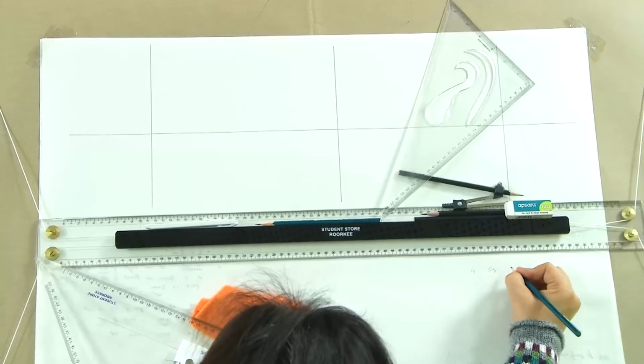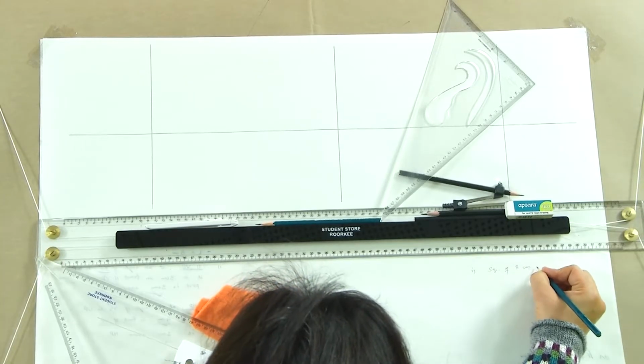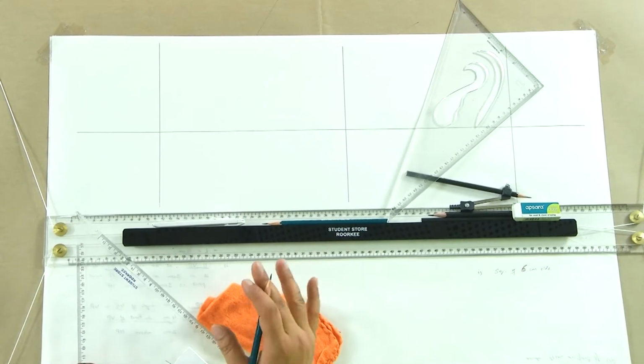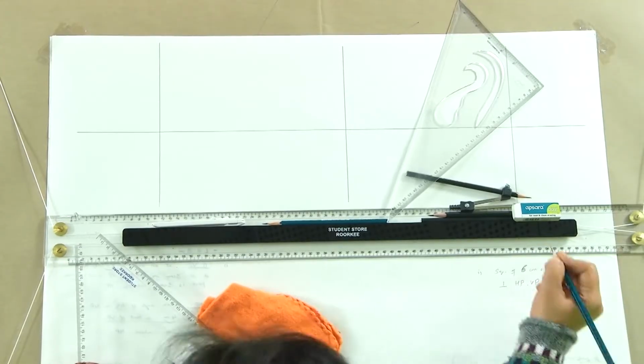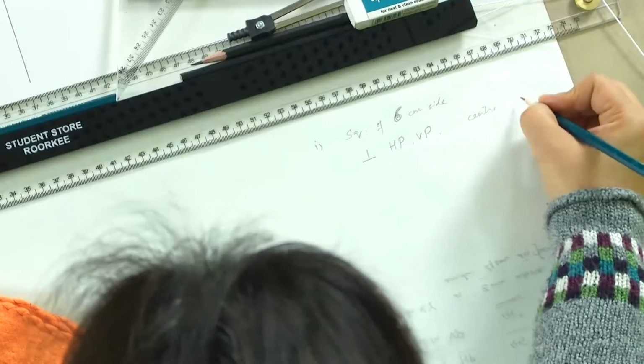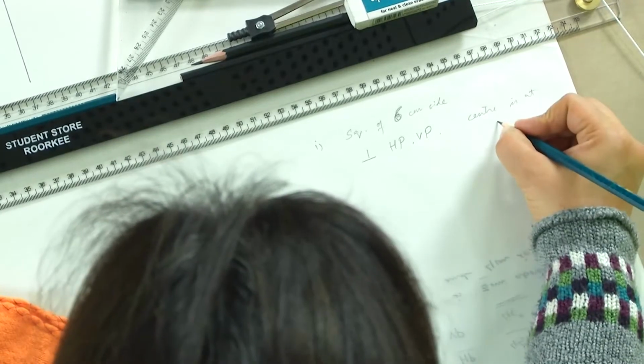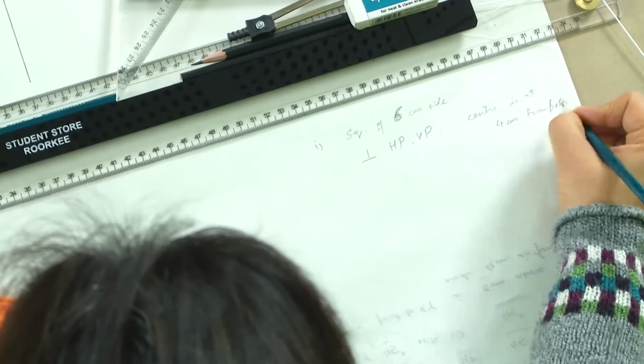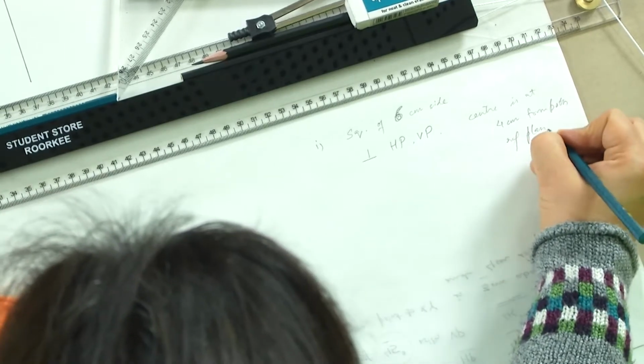Let us start with the first problem, where we have a square of 8 centimeter side, or say 6 centimeter side, which is perpendicular to both HP and VP, and its center is at 4 centimeter from both reference planes.